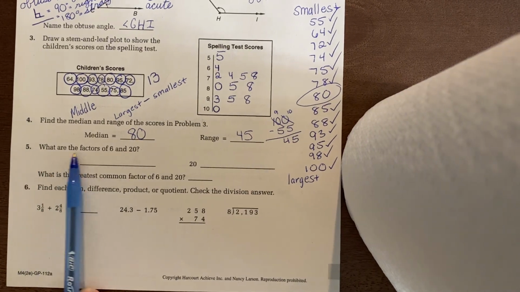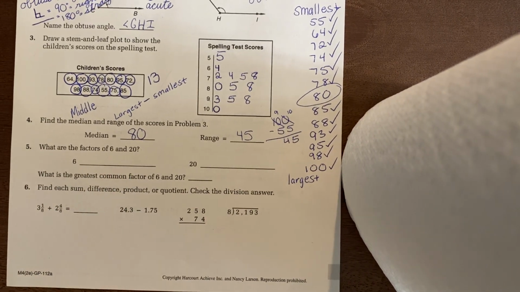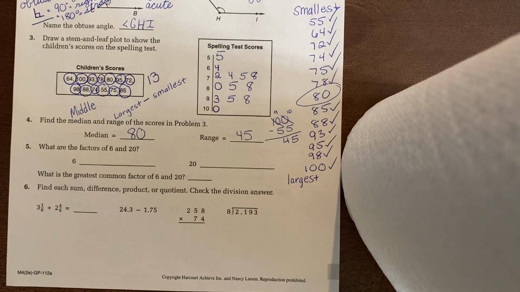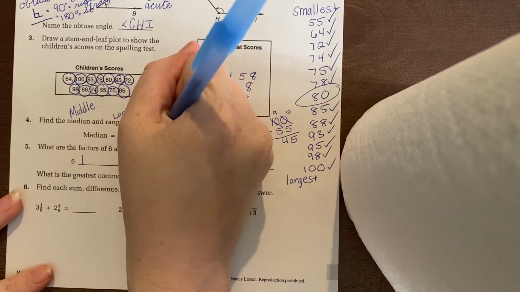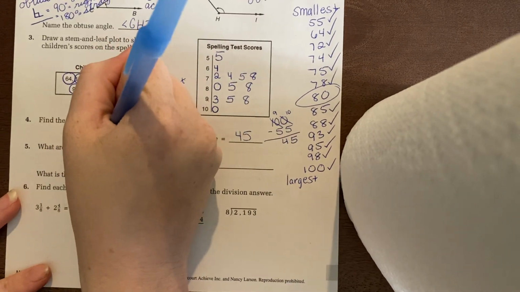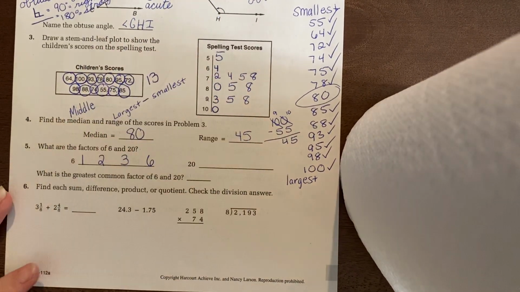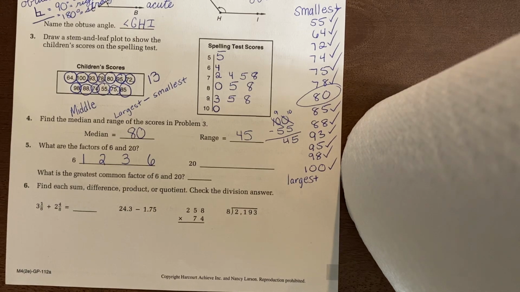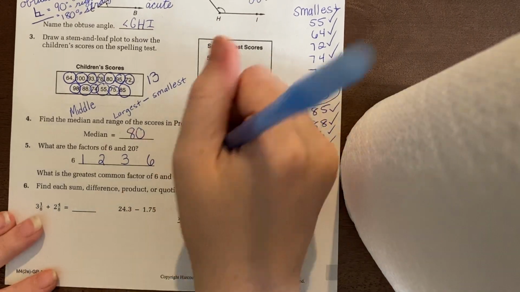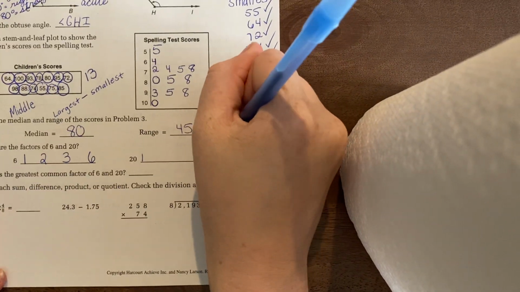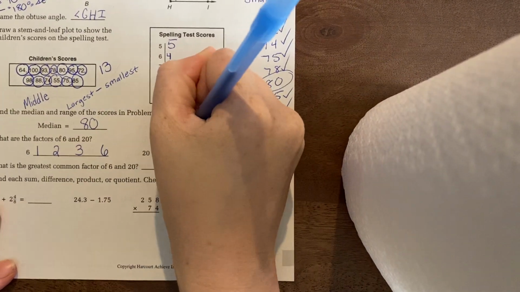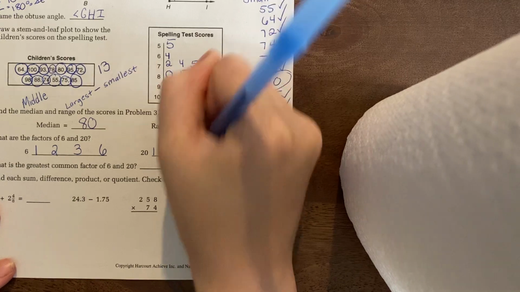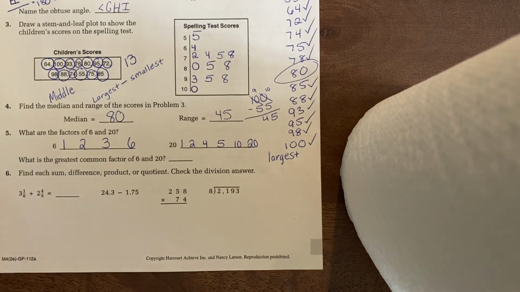Number 5 says, what are the factors of 6 and 20? What are the factors of 6? What are the things we can multiply together to get 6? I know 1 and 6. I know 2 and 3. Those are all the things that I can multiply together to get 6. Now let's think about 20. I know 1 and 20, 2 and 10, 4 and 5. Those would be my factors of 20.